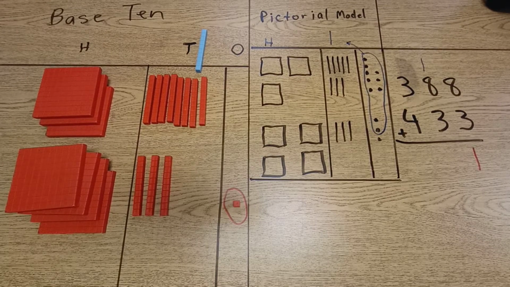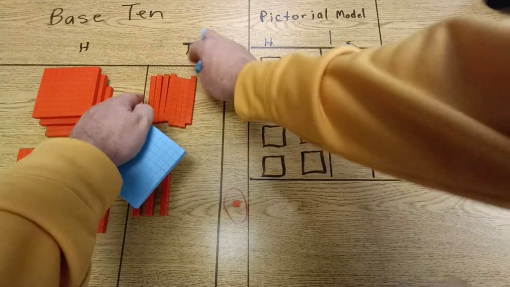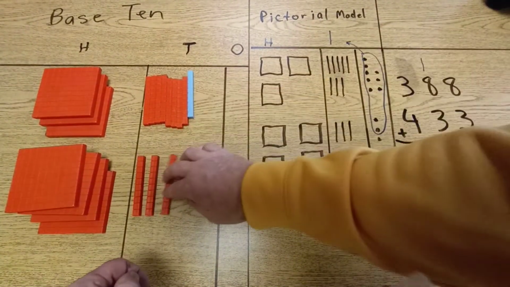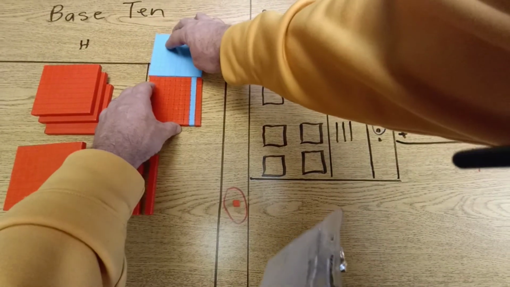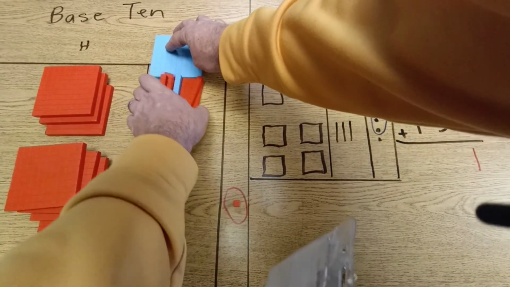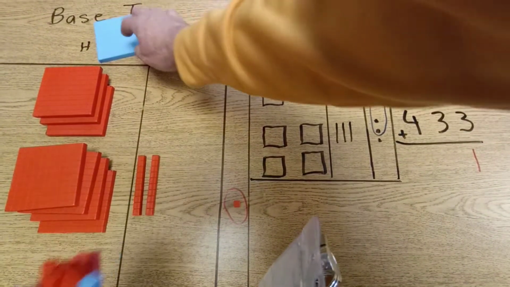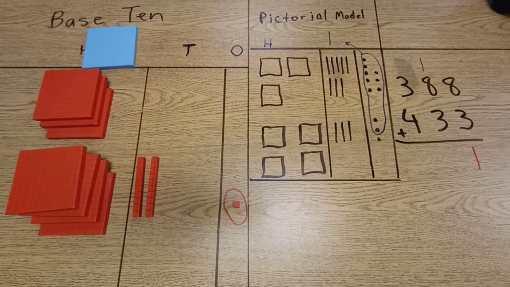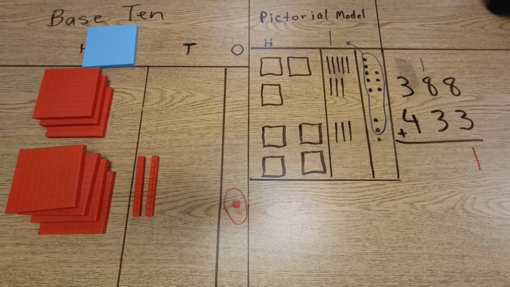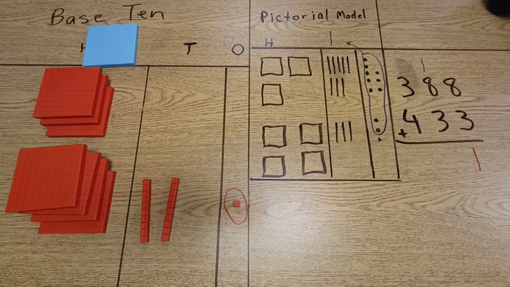I'm going to take 10 of them, put them together here. That's 8, 9, and 10. And that's the same as 100. I'm going to take that and regroup over the hundreds place right there. And now I have 2 tens.